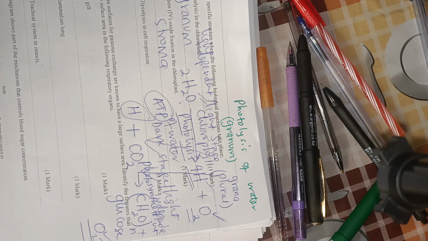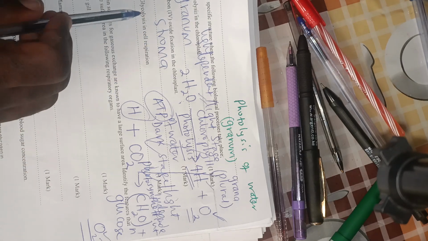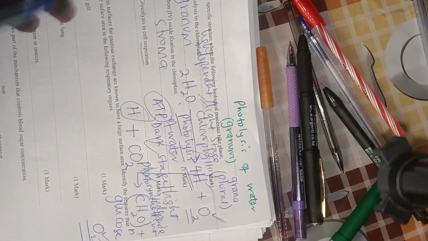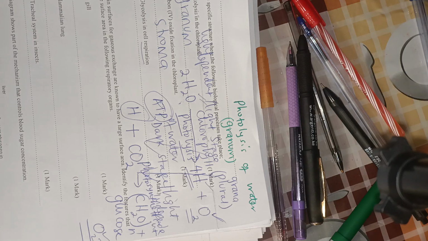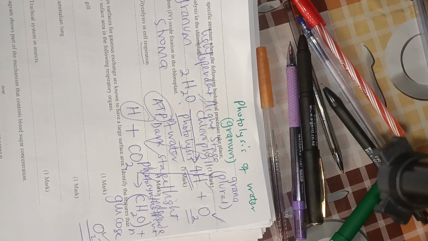Okay, there's something called glycolysis in cell respiration. You see, respiration is the process where a substrate, or food, or a chemical organic compound is broken down in the presence of oxygen to produce energy. Chemical compounds, or a substrate, or food is broken down in the presence of oxygen to produce energy, carbon dioxide, and water.